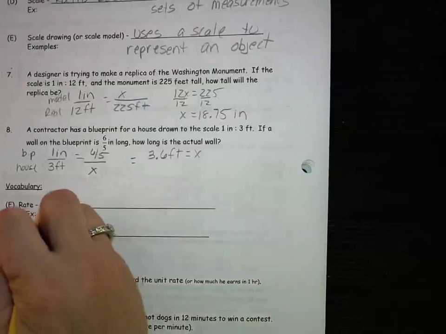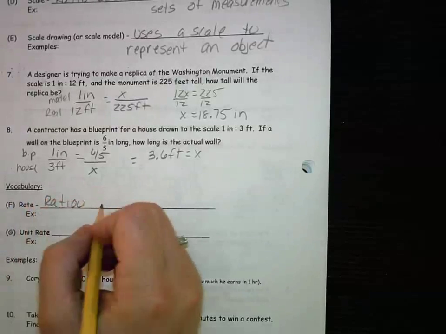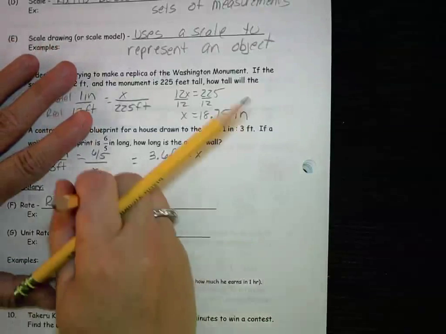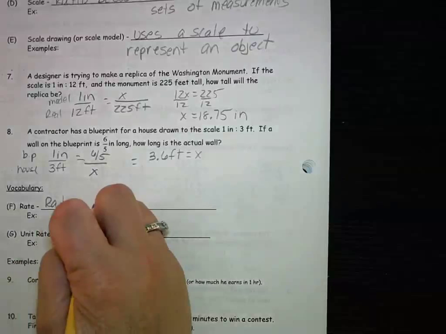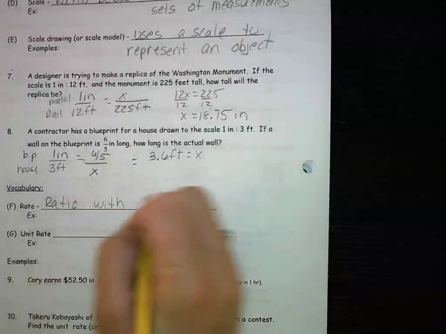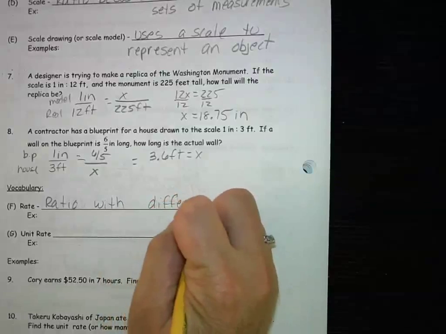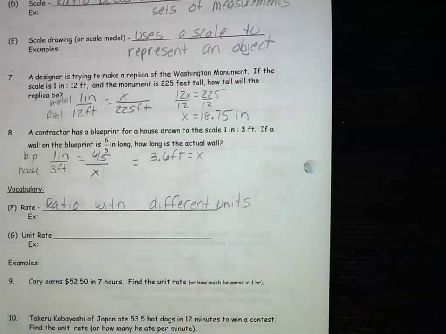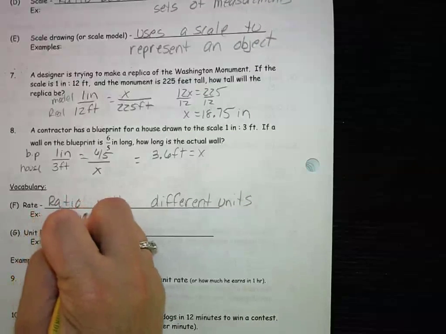A rate is a ratio. Sorry about that, wrote that wrong. A ratio with different units, and it might be something like dollars per hour.